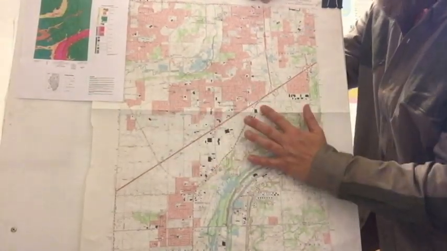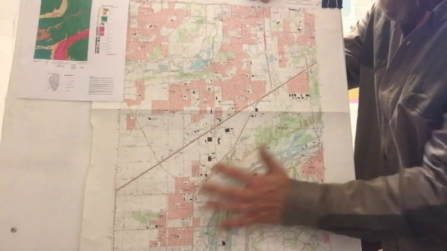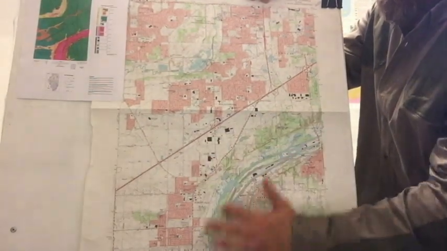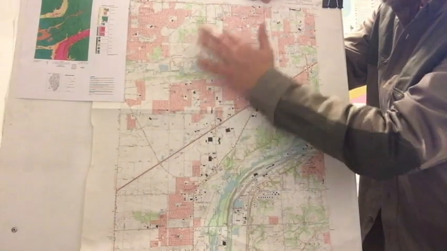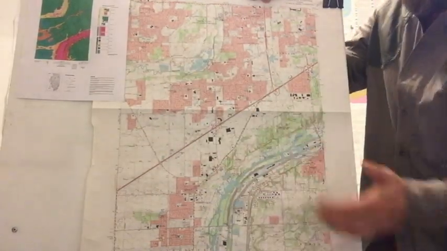But that aside, on the new maps, you see these pink areas here. This is urban area development. These are big buildings, these black areas. The blue is water. In this case, it's river valleys and small lakes.